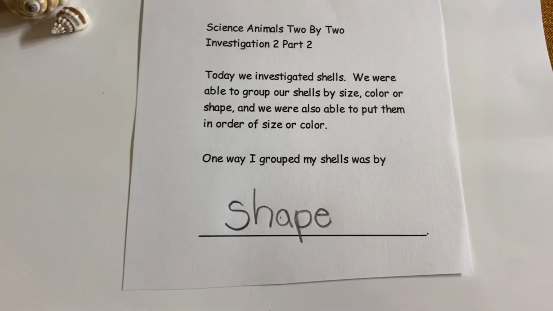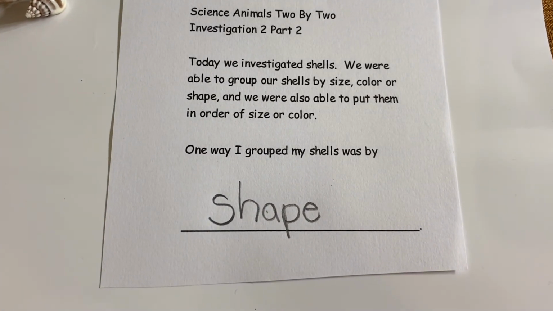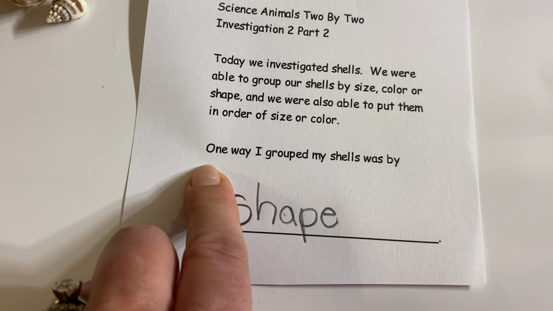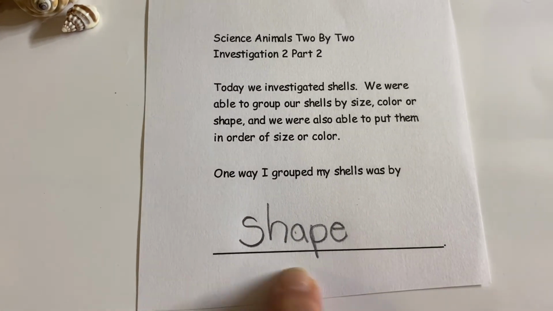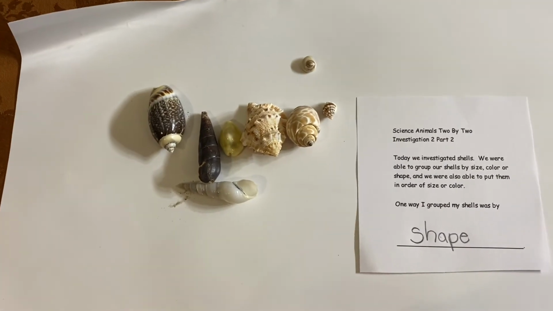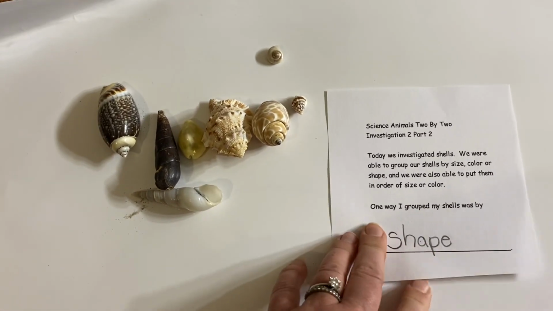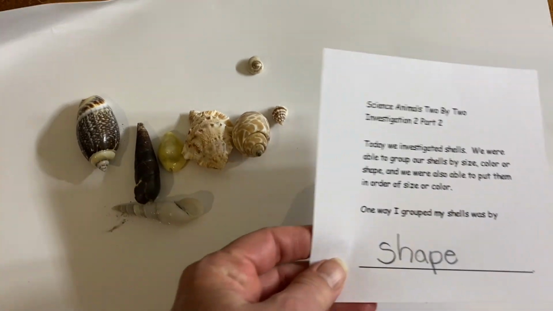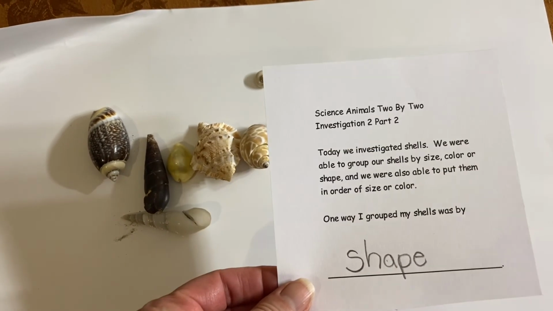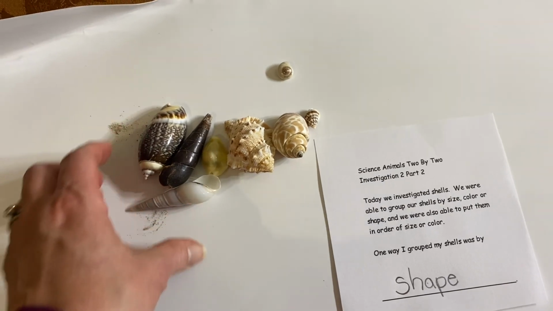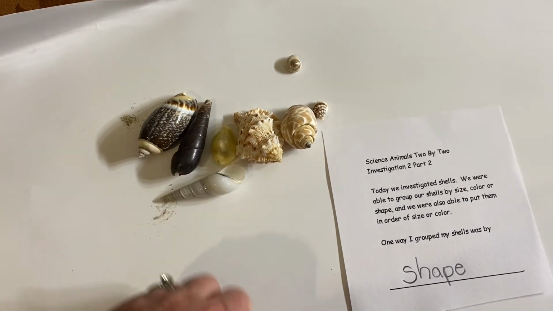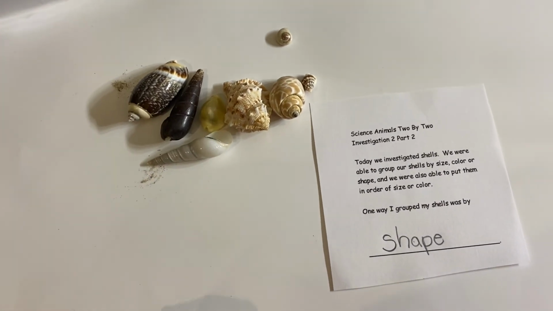But go ahead and pick one way you arranged your shells. It says one way. You could try it different ways, but you're going to just write one way you did. When you're all done, you can glue this to the next clean page of your science notebook. Put these shells back in the bag, send them back to school, and have a wonderful day.